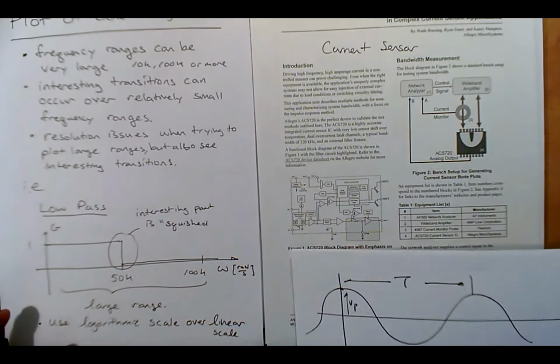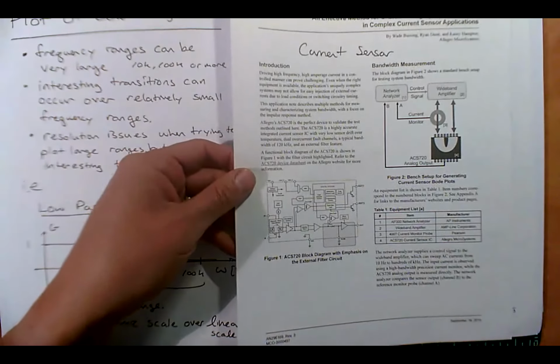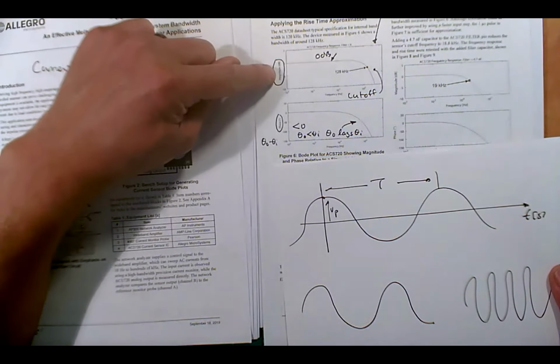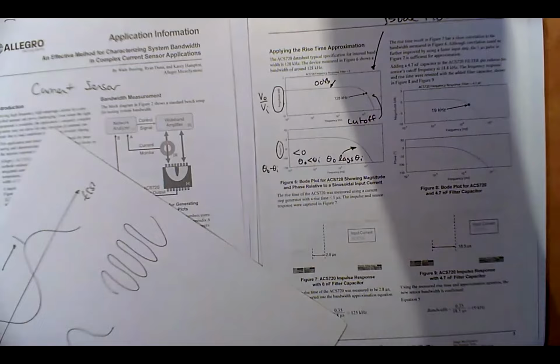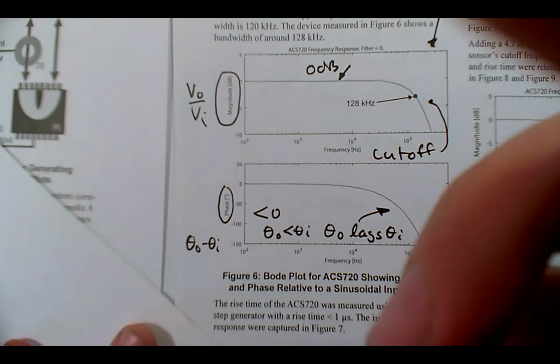I also wanted to show you that this is something that industry uses. Here's an example of a current sensor, right? And this is the data sheet. And so you might see this a lot. And you might see a Bode or magnitude plot and a phase plot. So let me zoom in here just so that you can see it. Okay, so there we go. And then let me focus, there we go.